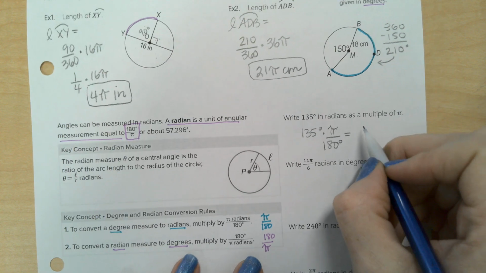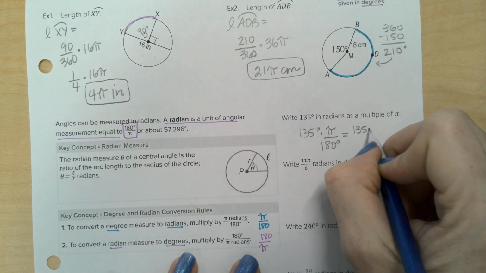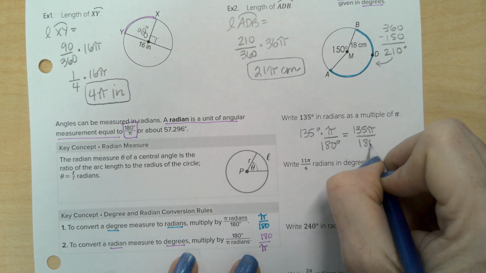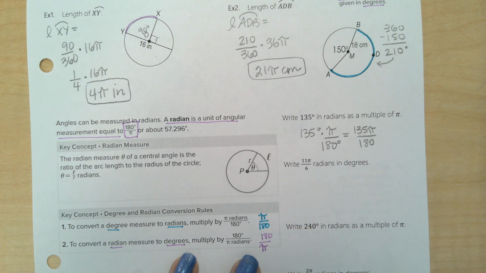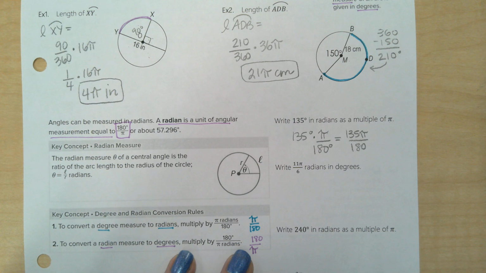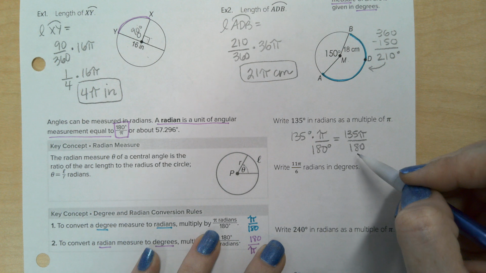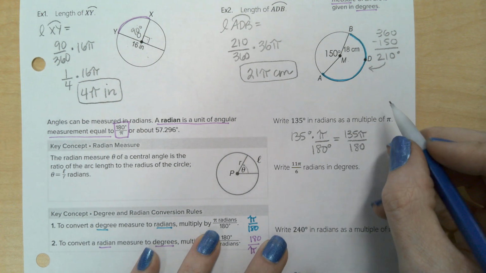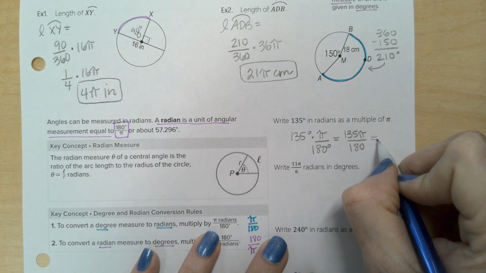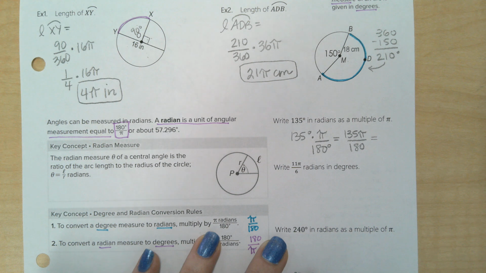So when we do that, we have 135 pi over 180, but those are ridiculous numbers. Actually, they're not. They just need to be simplified. We don't want decimals, so we just need to simplify down until we can't simplify anymore.